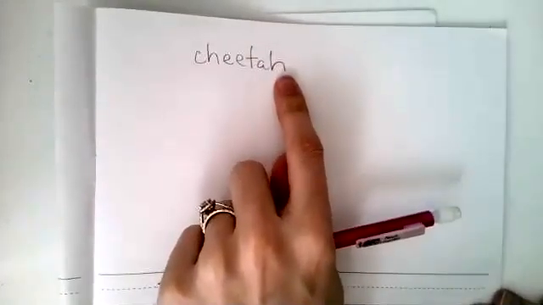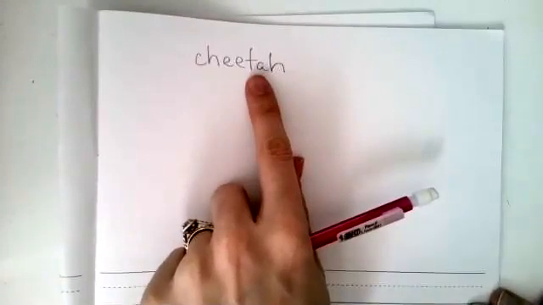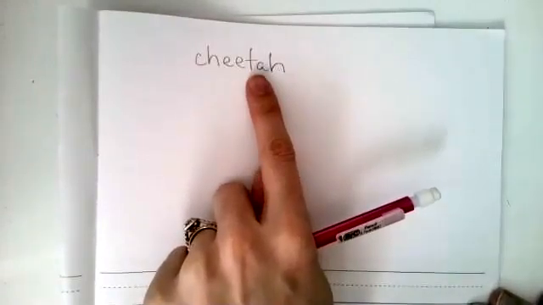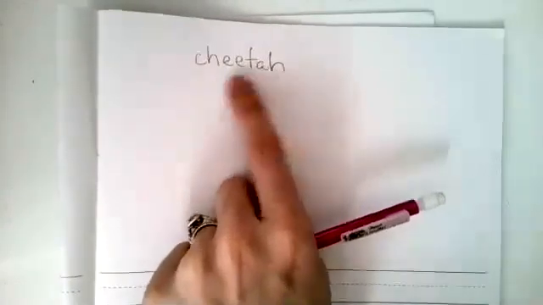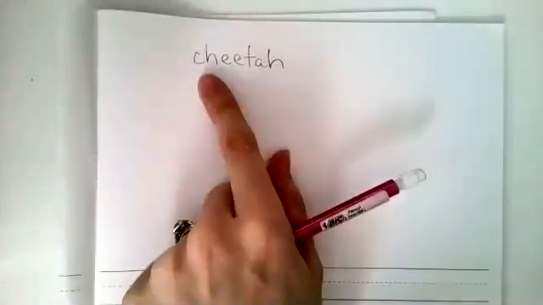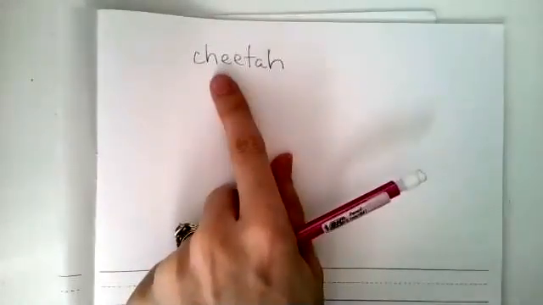Okay, cool, cheetahs. Well, that's not a sentence yet. We need to think about a way we can describe a cheetah. Well, how does a cheetah look? So the first word we want to use is a way we can describe how our animal looks. Any ideas? How would you describe how an animal or a cheetah looks?